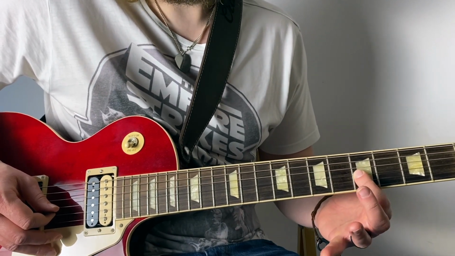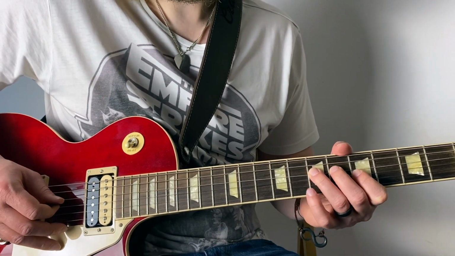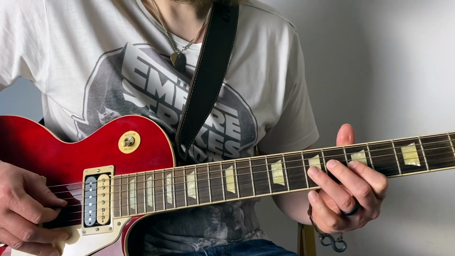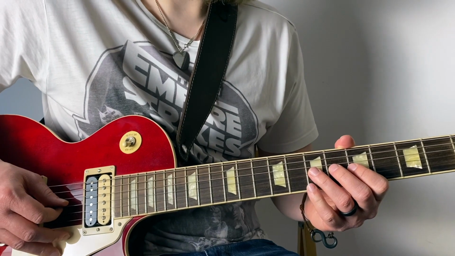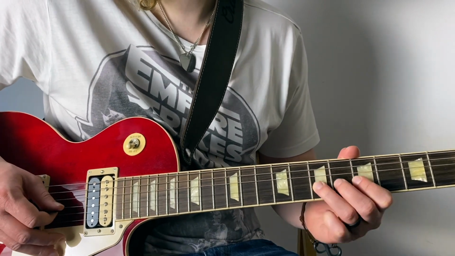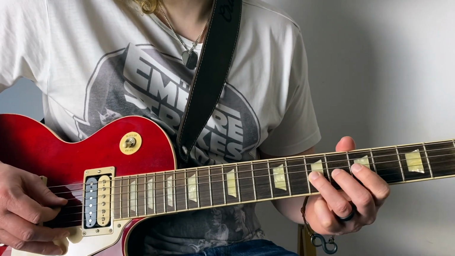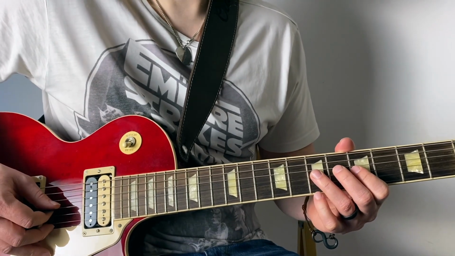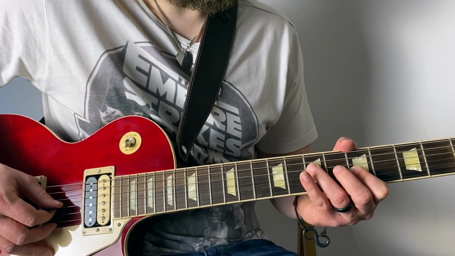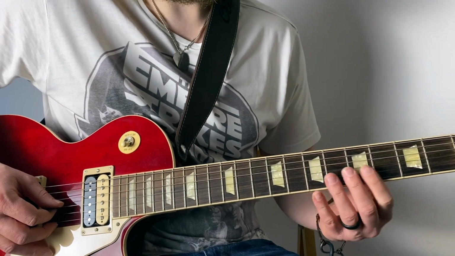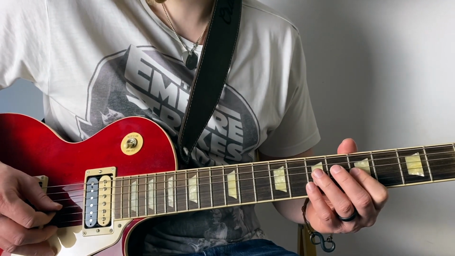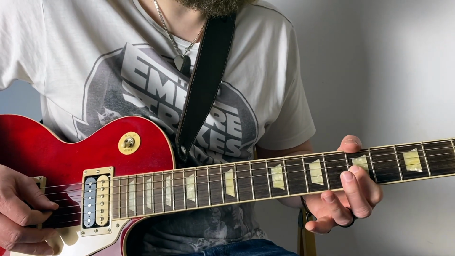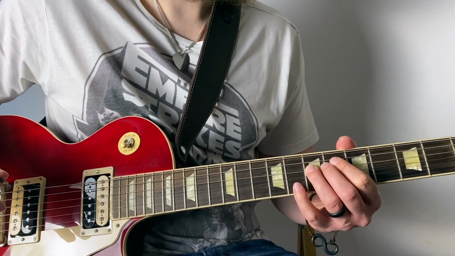Then back to 5th fret on the G and 7th fret on the D. The bend is bend and then back to the original note. Then we go into the bend again, but then we don't go back to this A note, 7th fret on the D. We just go back to 5th fret G and then the bend. Then 5th fret on the G, 7th fret on the D.